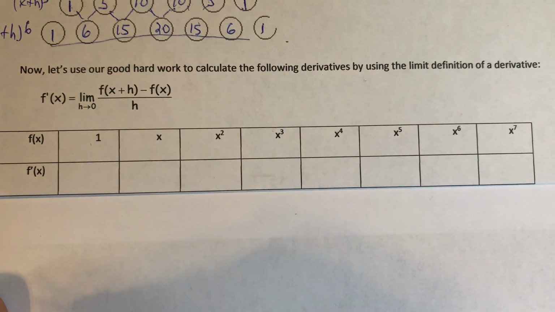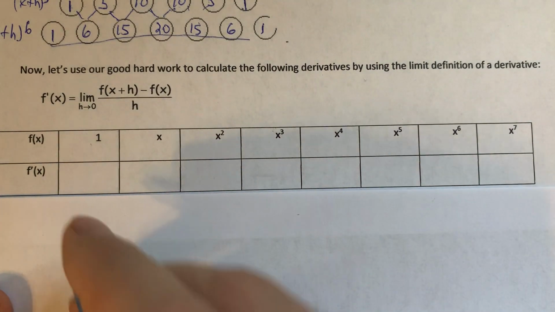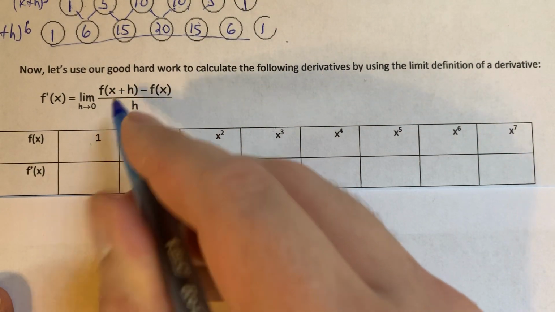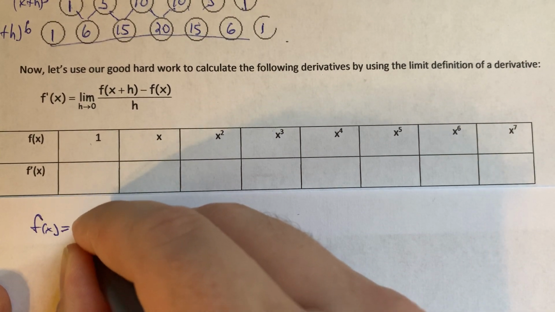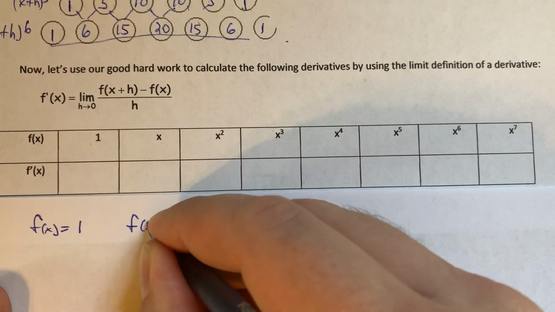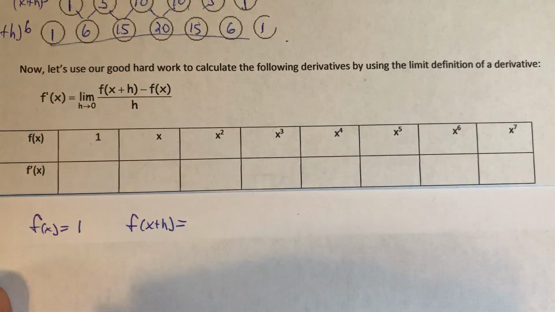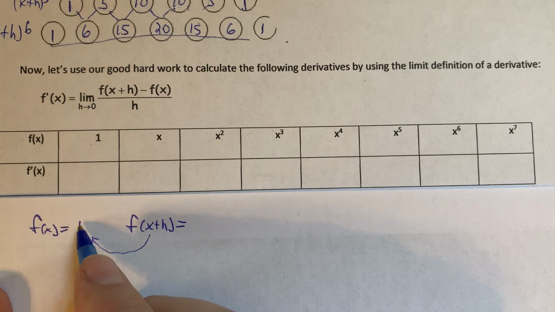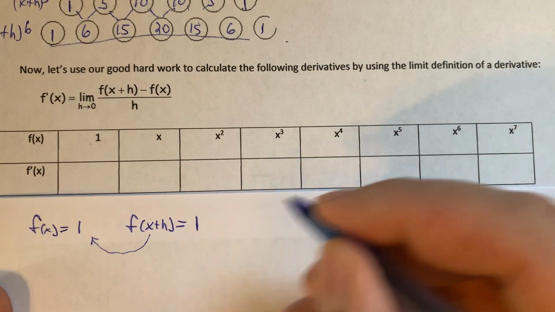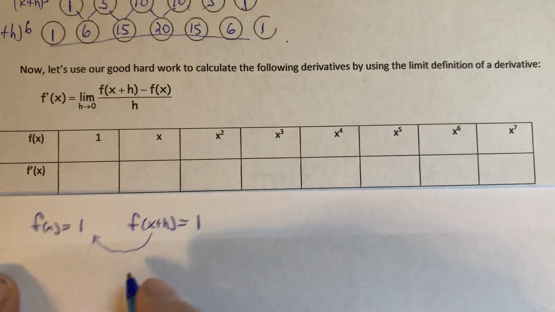If f of x equals 1, let's use the limit definition to do this. So we need f of x. If f of x equals 1, then what is f of x plus h equal to? Well, this means we plug in x plus h in for x, but there's no x's here, so it's also 1.